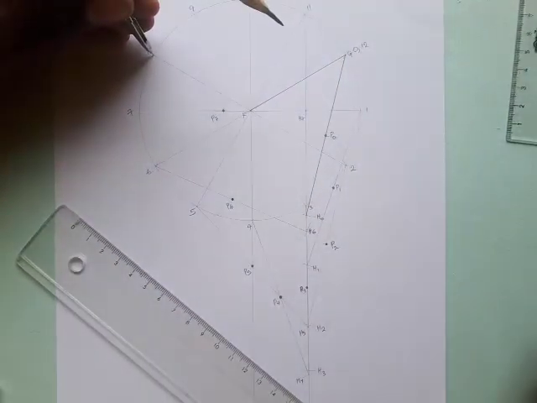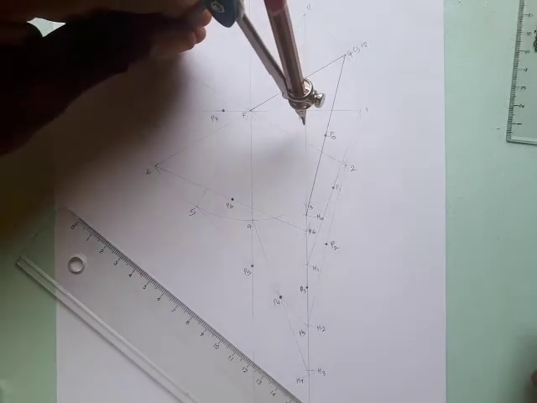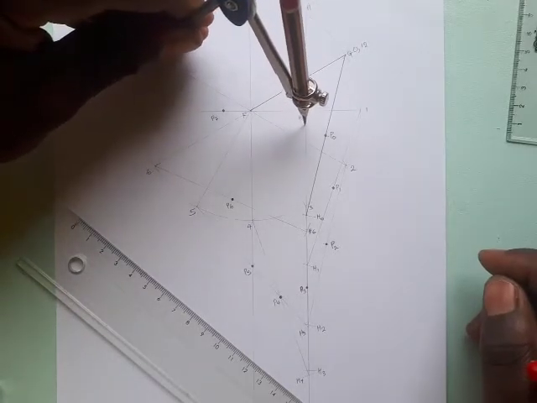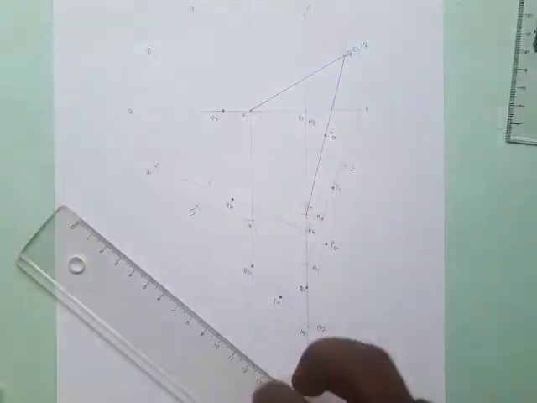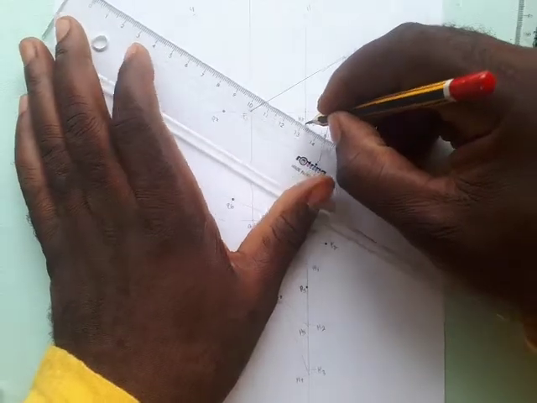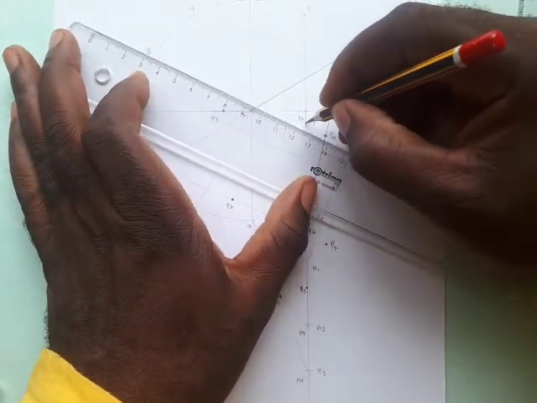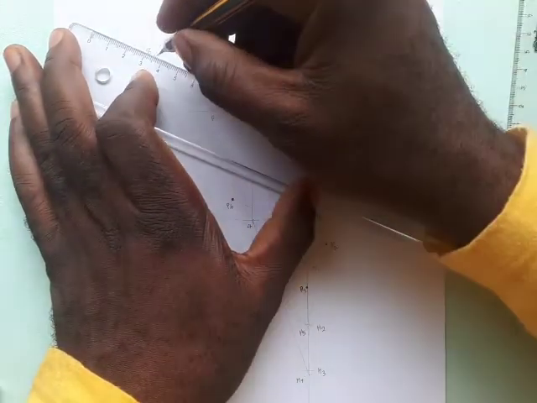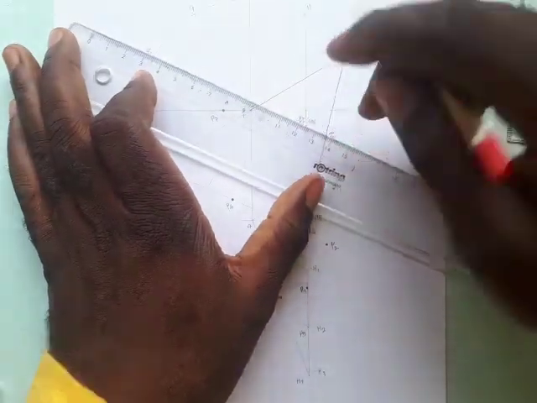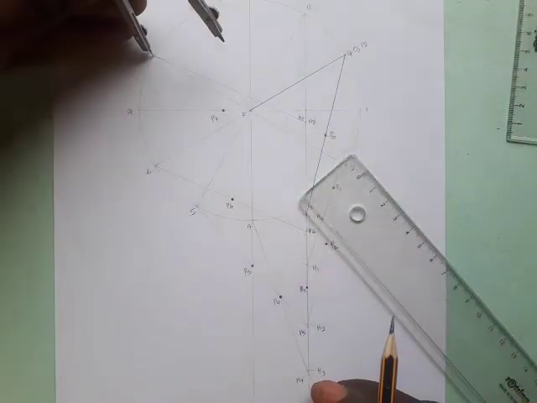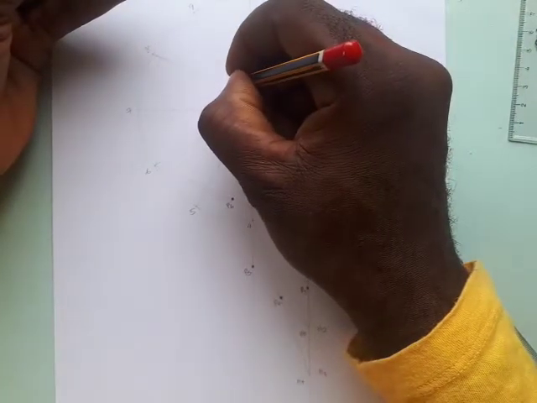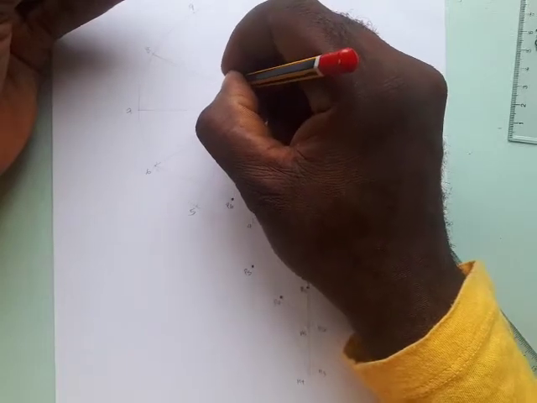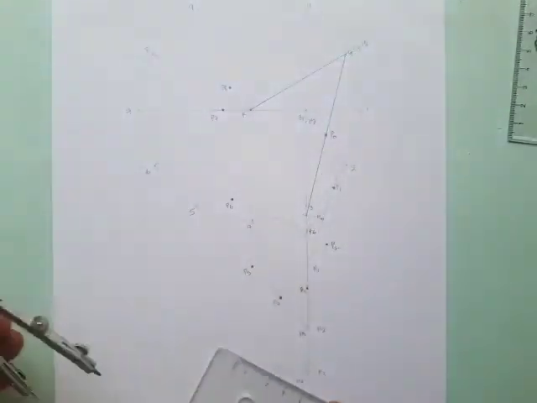Then continue with your 90, needle on 8. So you can see it's moving backward. Now here, this is your what? H8. Connect H8 to what? To 8, with a thin line, and cut with your 45. And this is P8.